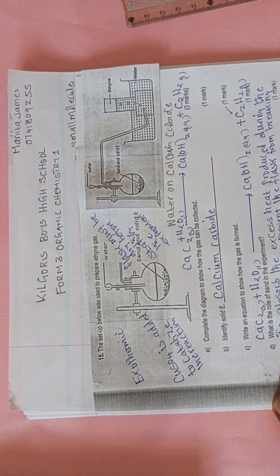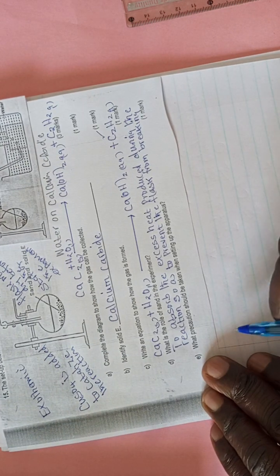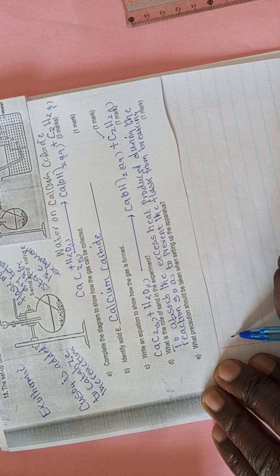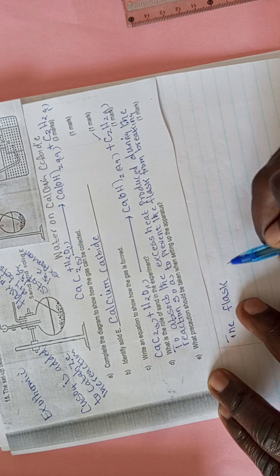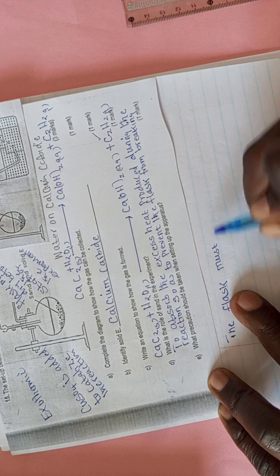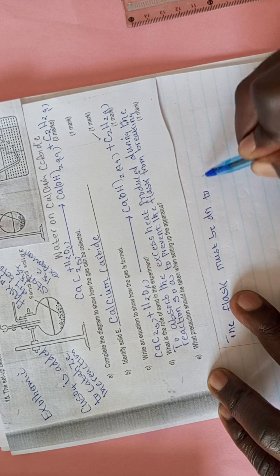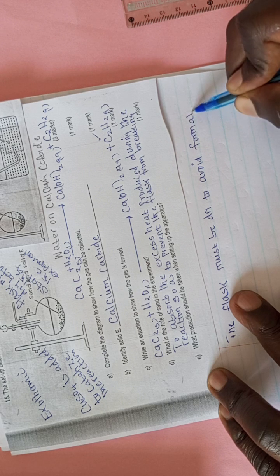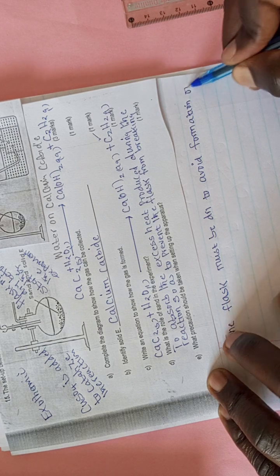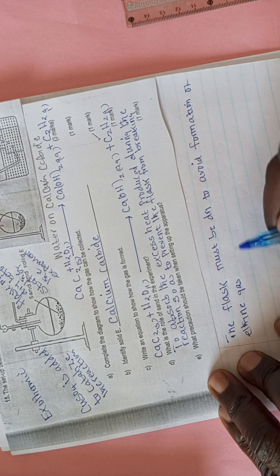The flask must be dry, to avoid formation of ethyne gas before the setup is complete.